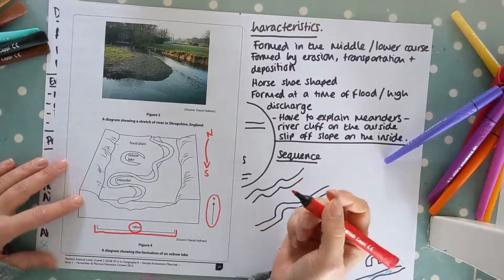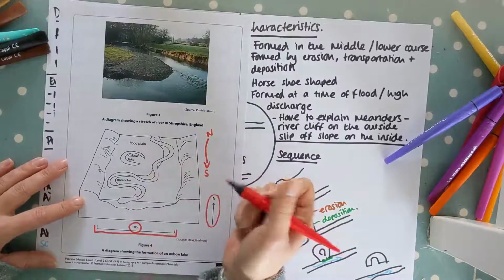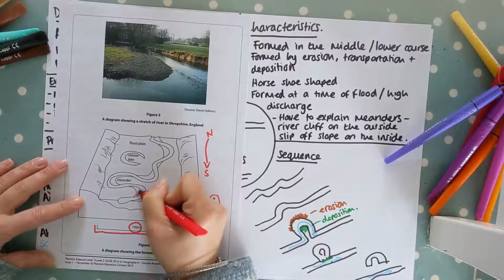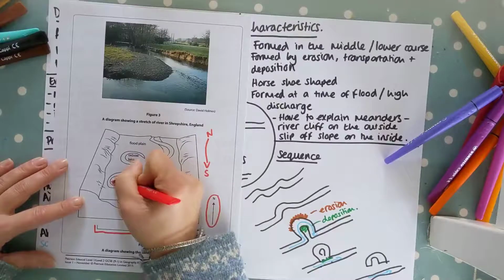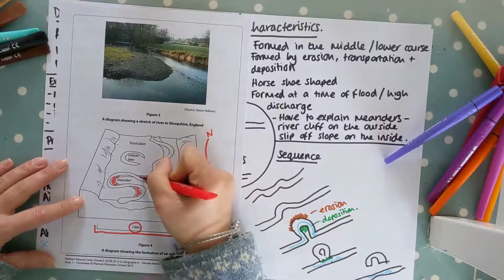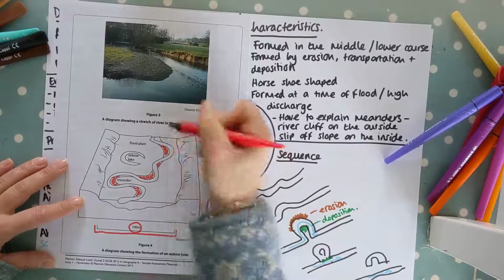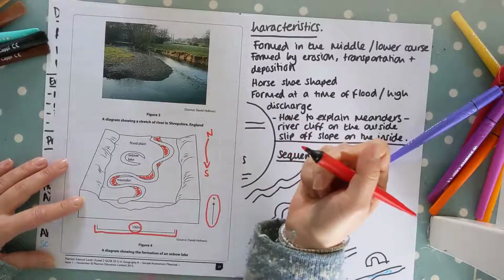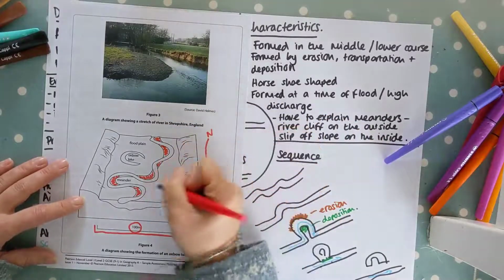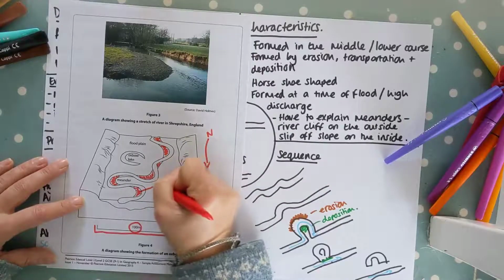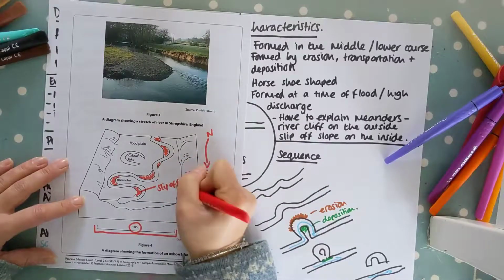We've also got on here, they've really clearly indicated where we've got areas of deposition. To remind us, on the inside of every single meander, we've got these funny crescent shapes, and that shows us that that is deposition, and we've got our slip-off slope.